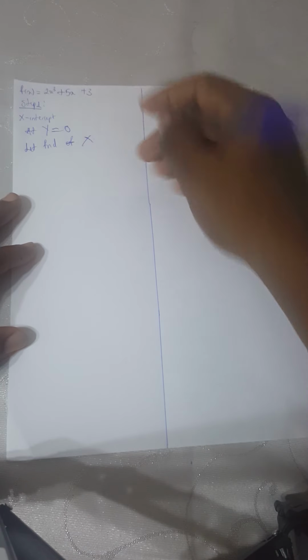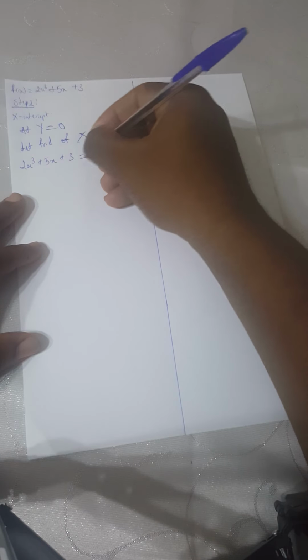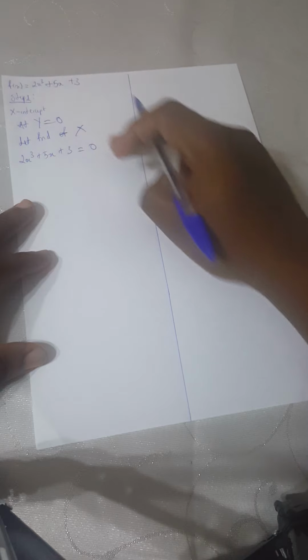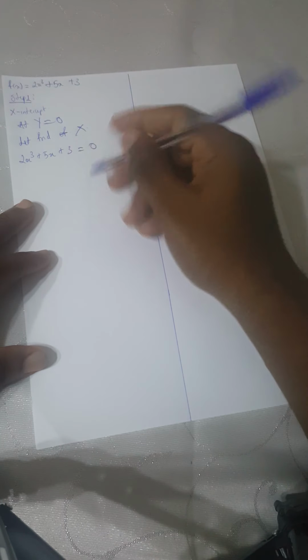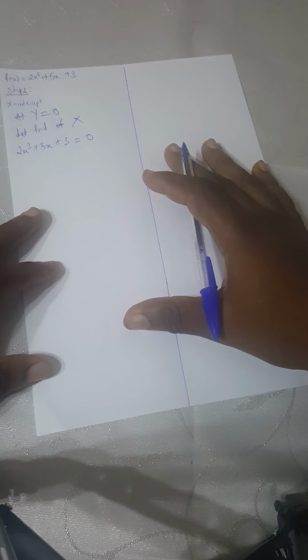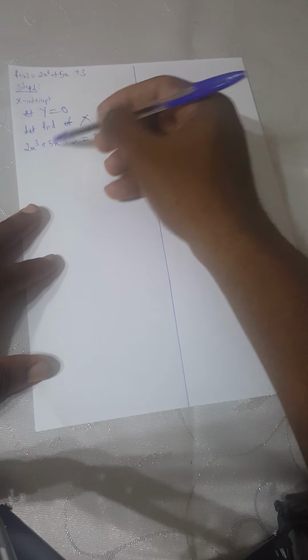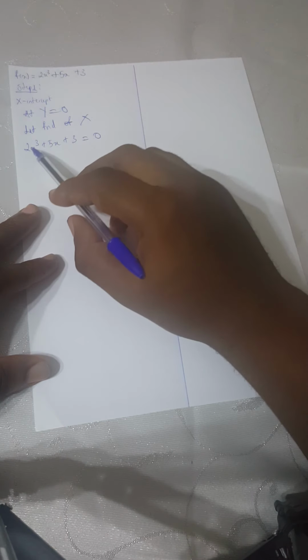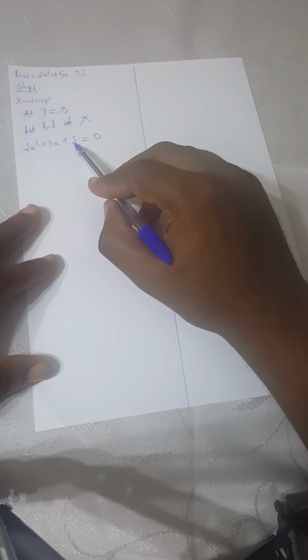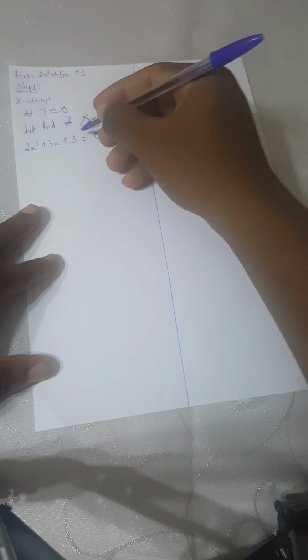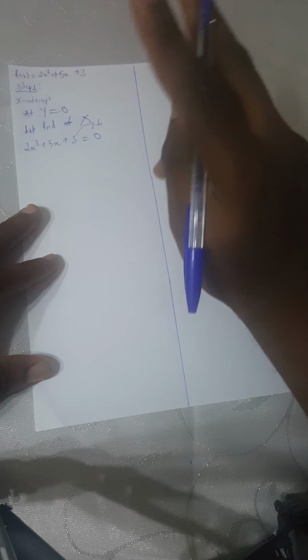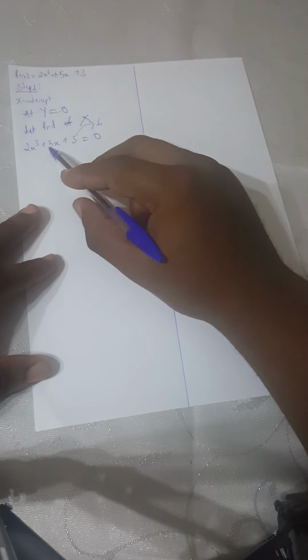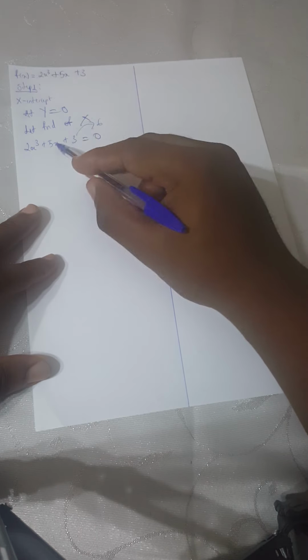Now we put 2x cubed plus 5x plus 3 equals 0, because f of x at the line y equals 0 is going to be equal to 0. So let's use the method of factorization here. This is an application of factorization. My first step, as we said initially, is to multiply a times c, which gives 6. Then we look for two numbers which add up to give 5 and multiply to give the same 6. The two numbers are 2 and 3.